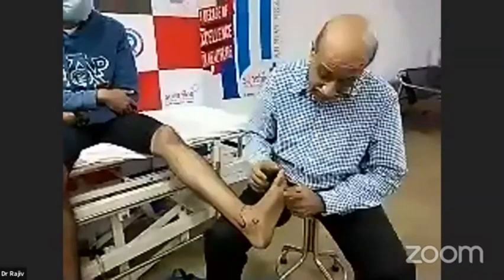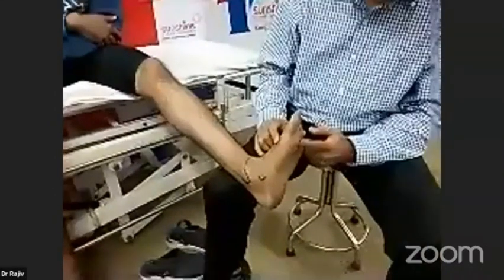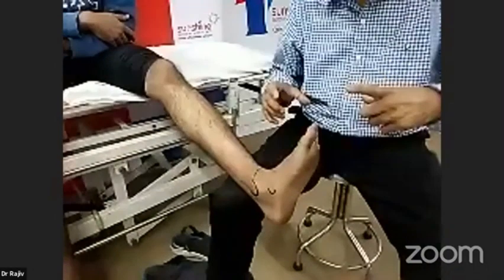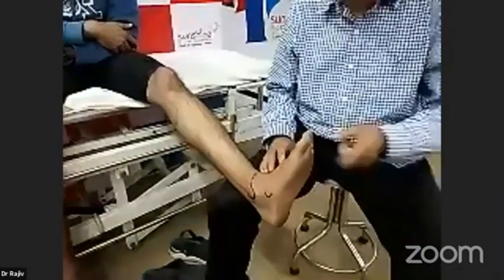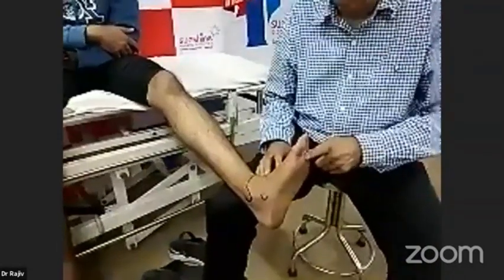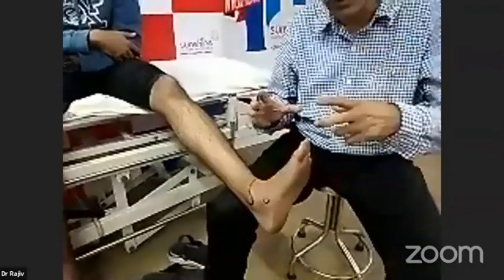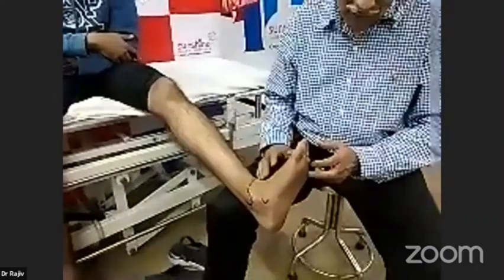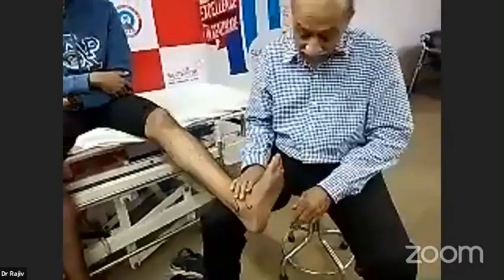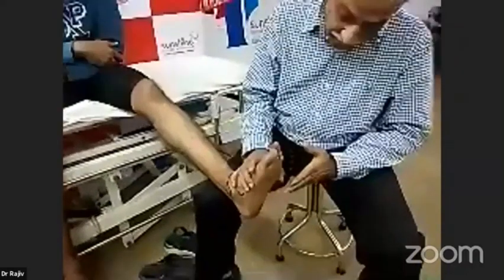If the callus is distal to the metatarsal head, that means the metatarsal is a little longer and the pressure of that long metatarsal is creating a callus, and in such cases you need to do a shortening osteotomy. And sometimes you have both, where you need to do shortening as well as dorsiflexion osteotomy of the metatarsal.